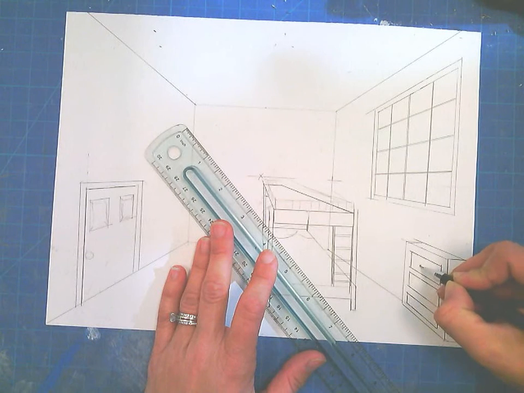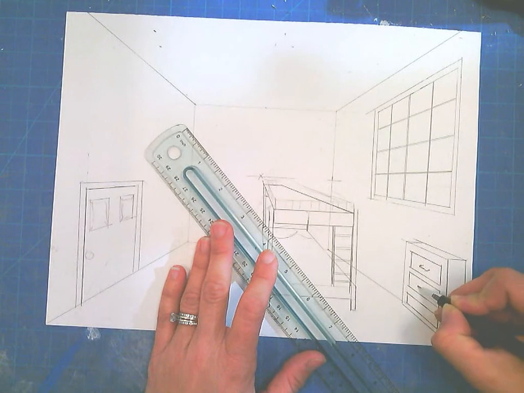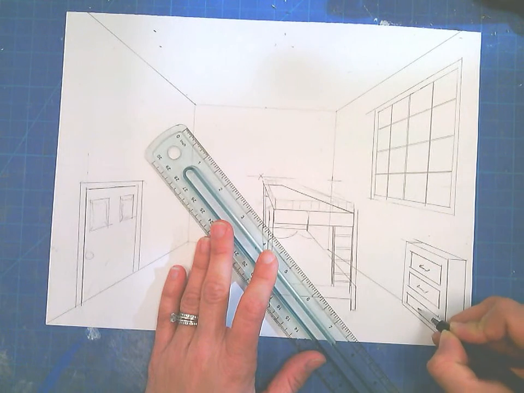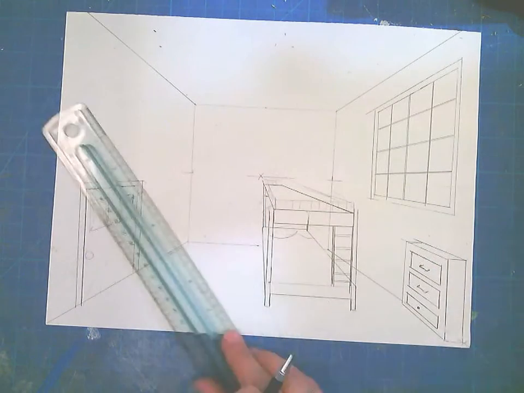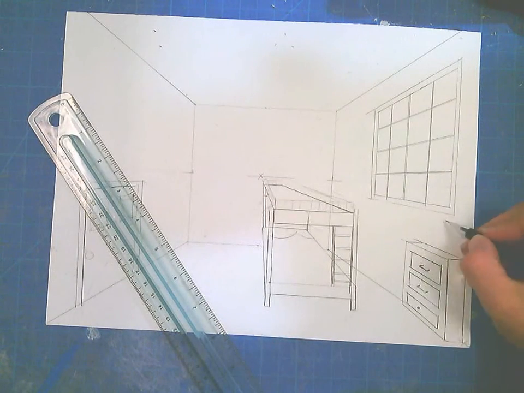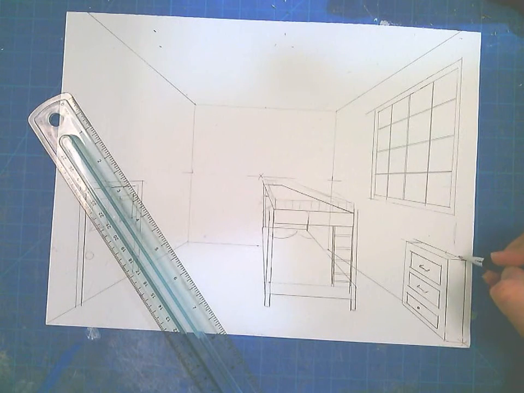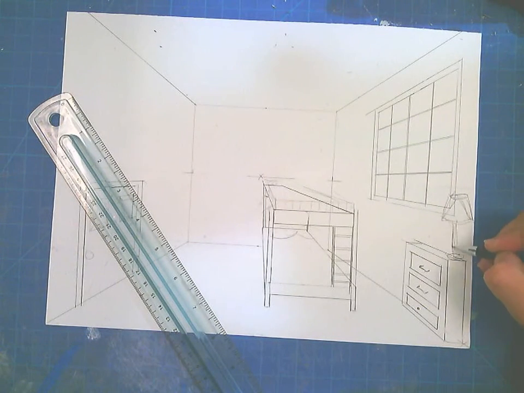Then you can put like a little handle if you wanted to. You can make it like a little knob. Whatever floats your boat. Then if you needed a mirror, if you needed a lamp, I would make my window higher if I needed a mirror. But if you wanted to set something there, like a lamp or whatever floats your boat, you could do that as well. Okay? So far so good?